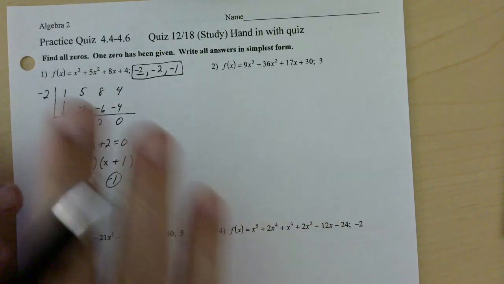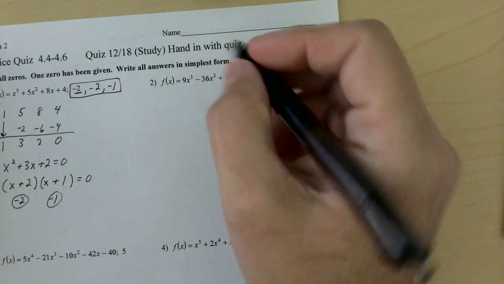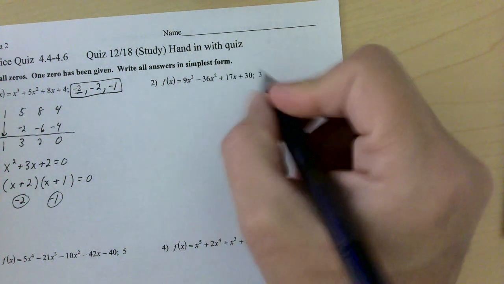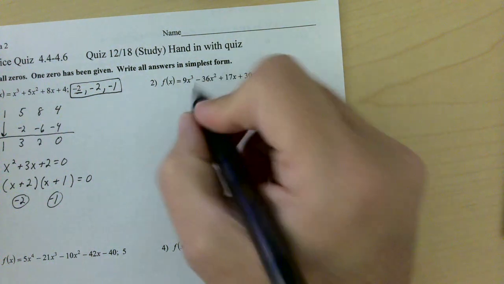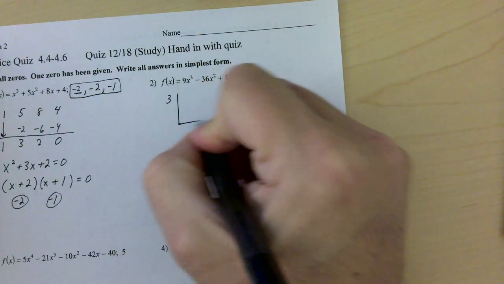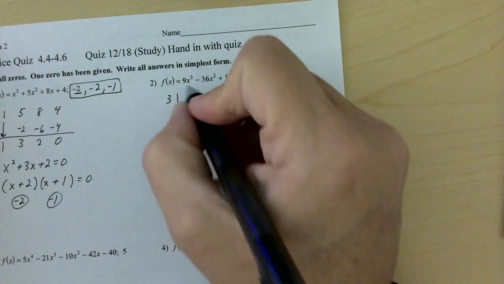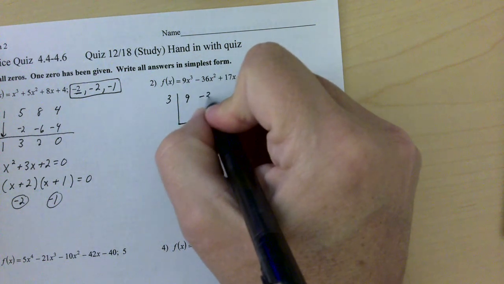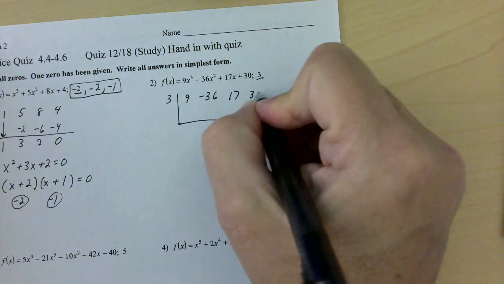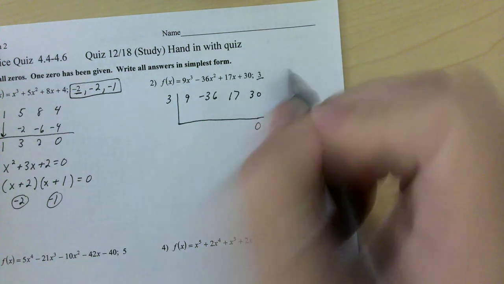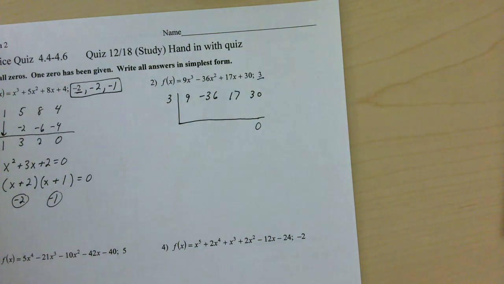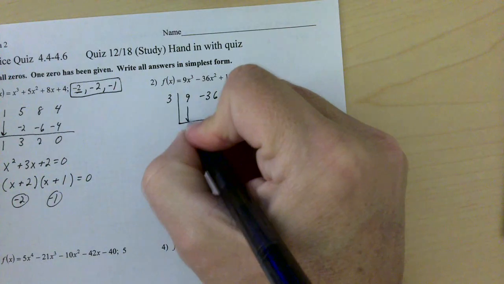Okay, so that was easy factoring. This next one, once again, we're going to have 3 zeros. I give you one of them, so we're going to use the hint to find the other 2. So set the problem up, and like I said, we have to get a remainder of 0. If on your quiz you're not getting a remainder of 0, you made a mistake. You must have made a calculation mistake.